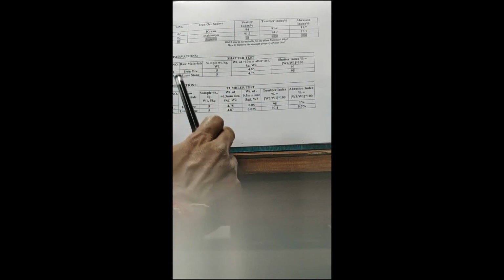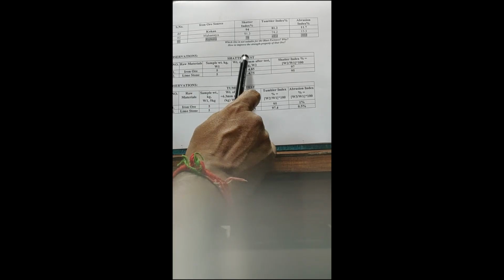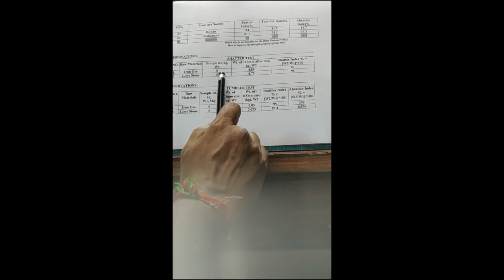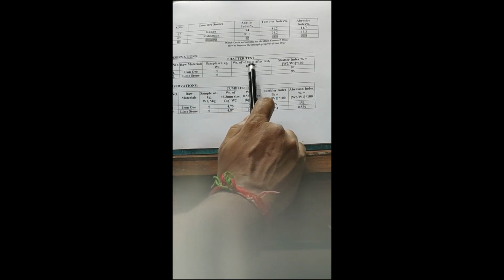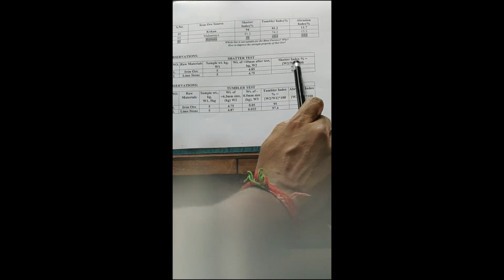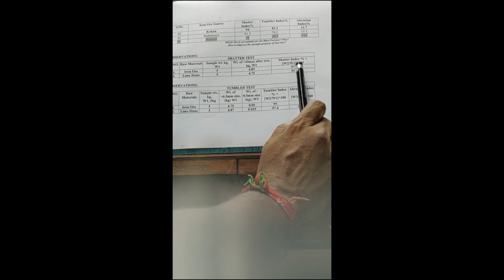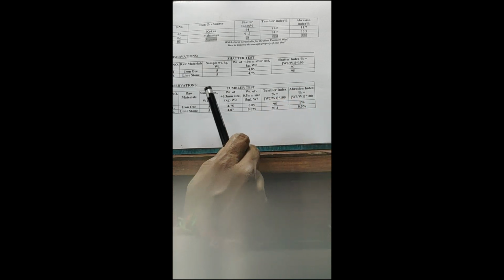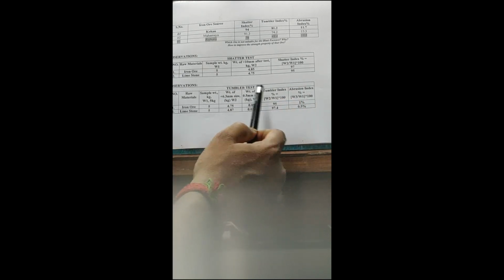Now the material tested in our laboratory, and the results. Here we can see the shatter test of iron ore and limestone. The initial weight taken is 5 kg each, and the weight fraction retained on plus 10 mm is 4.85 and 4.75. The shatter index we are getting is 97% for iron ore and 95% for limestone. In the tumbler test, we get two things, the tumbler index and the abrasion index.